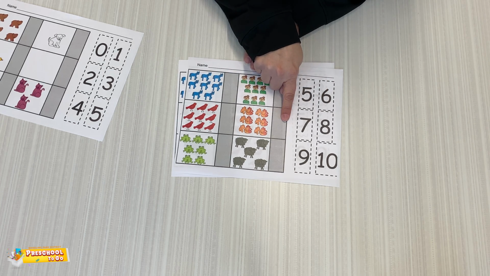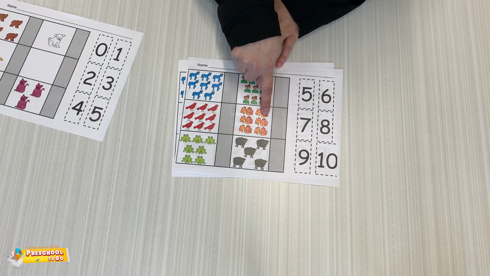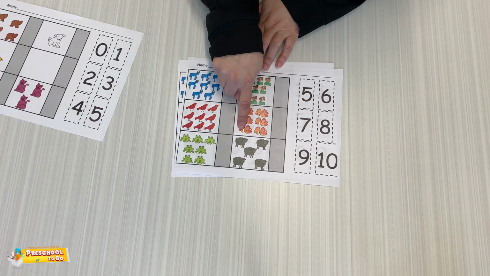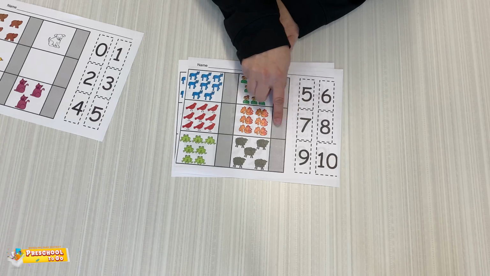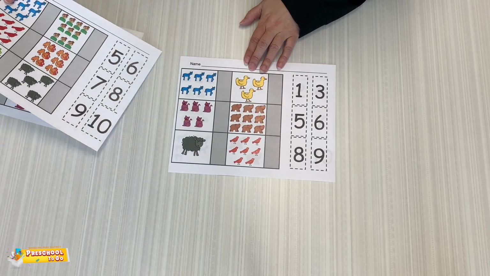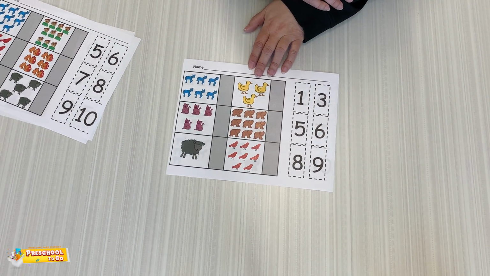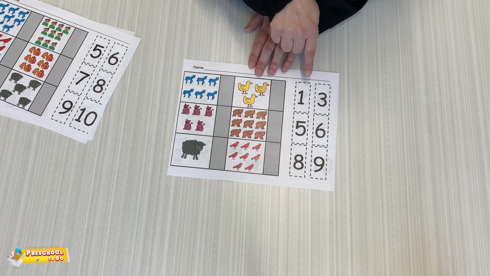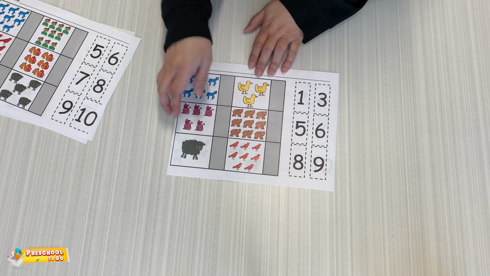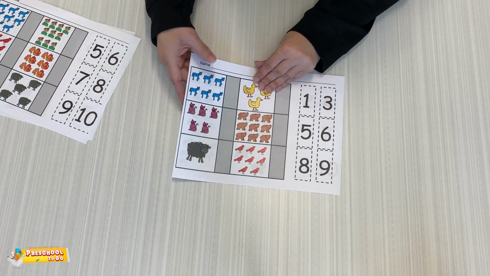If you're working on this side, you're going to do 1, 2, 3, 4, 5, 6. Number 6. And here's another page. It might look the same, but they're different pictures. You're going to do the same activity. And then there's one more.